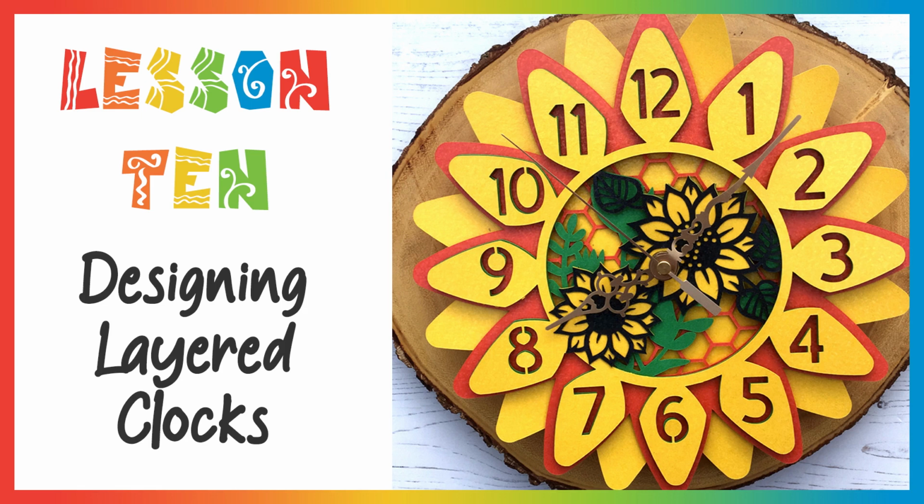Lesson 10 is how to design your own layered clocks, and I think these are really fun and they make excellent gifts for birthdays or Christmas for your family member and friends. So I'll show you how to make this sunflower design, but again you can make whatever type of clock you want. I'll also show you how to assemble the finished clock with a working mechanism once you've designed it and cut it out.